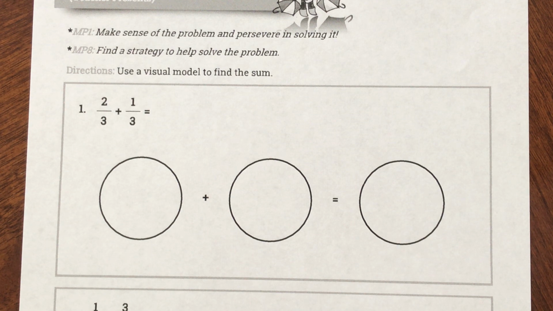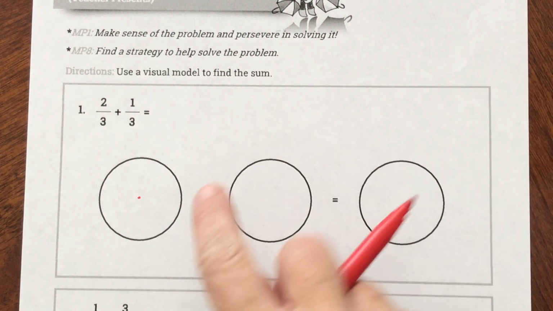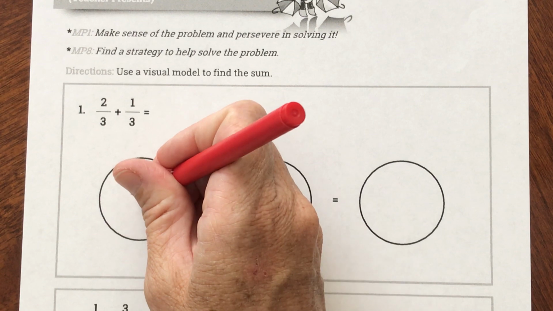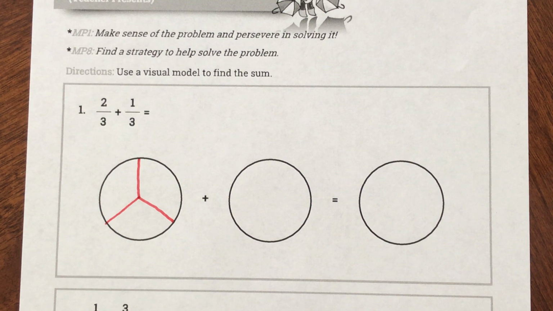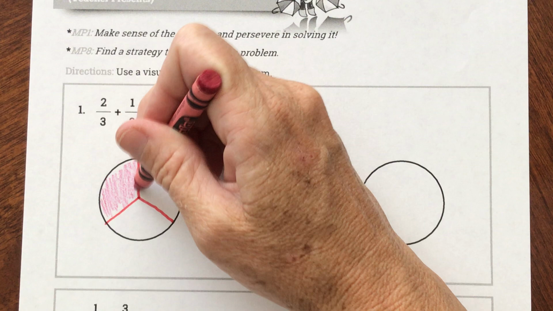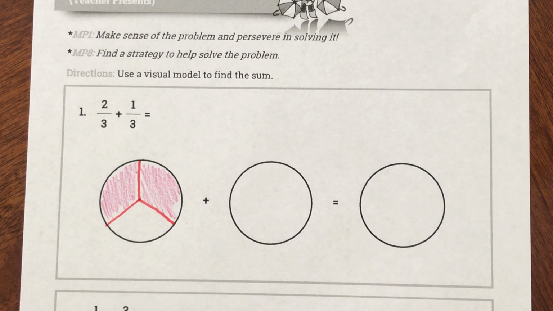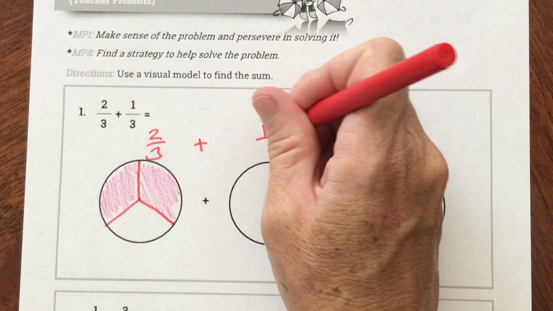So my first step says I'm going to represent the equation with a visual model. So 2/3, a 3 denominator means that I cut it into 3 parts. And when you partition circles, you always have to go to the center. So it needs to be partitioned into 3 parts. And the numerator 2 tells me I have 2 of the parts. So I have 1, 2. Okay, then, so that is 2/3 right here.